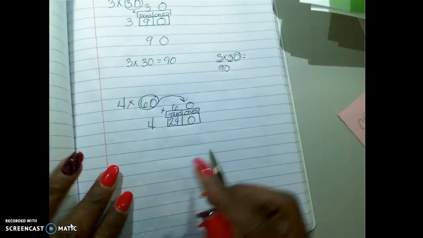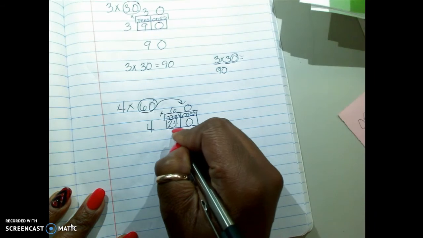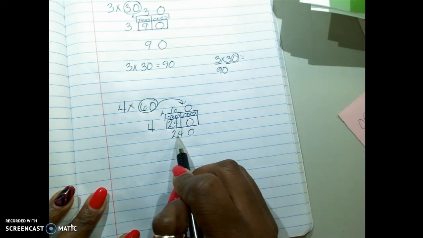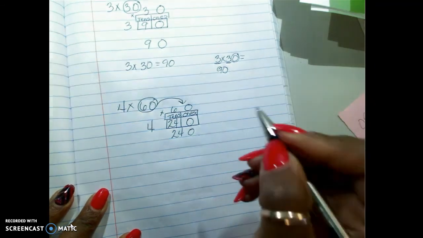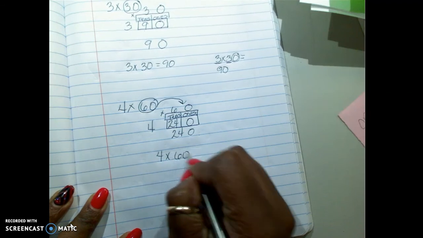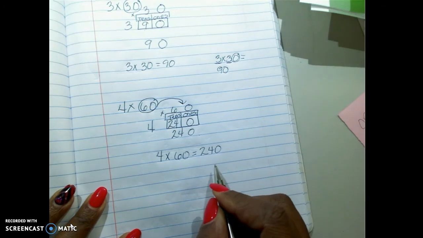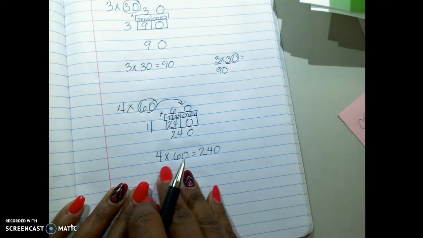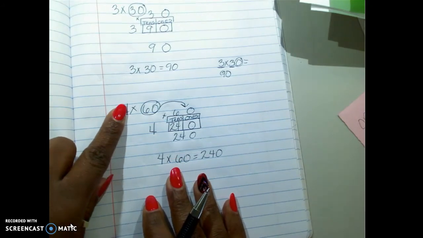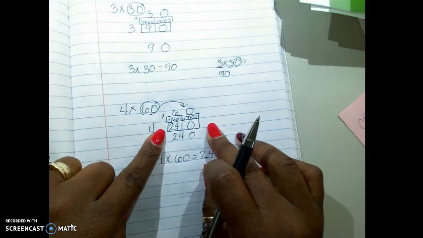So if I drop the box, I'm going to simply copy it again: 0, and 2 and 4. That number is what, class? 240. Great job. So I know that 4 times 60 will give us 240. All right, so now I have represented my multiplication problem, my expression. 4 times 60 will give us 240 using our box method.